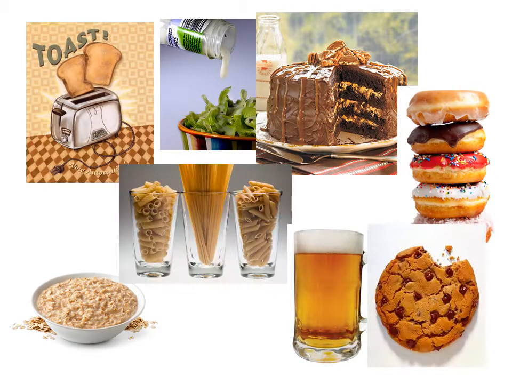These are some examples of gluten-containing foods. And in the United States, because gluten sensitivity or celiac disease is commonly seen, gluten-free versions of these foods are also available.